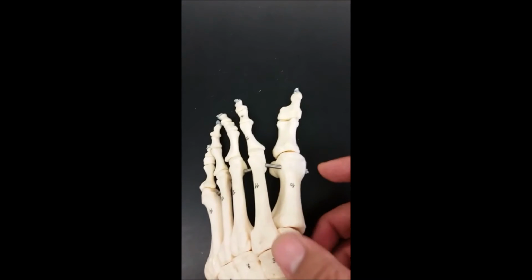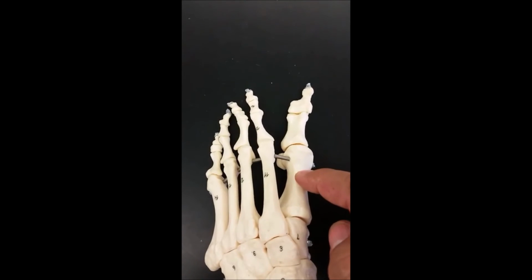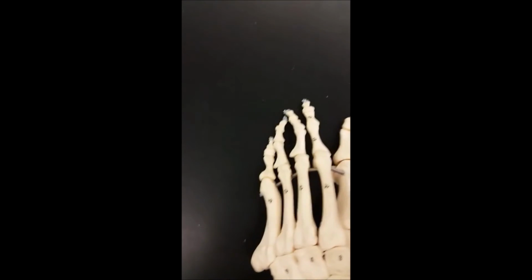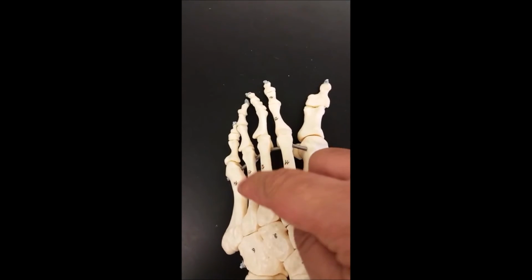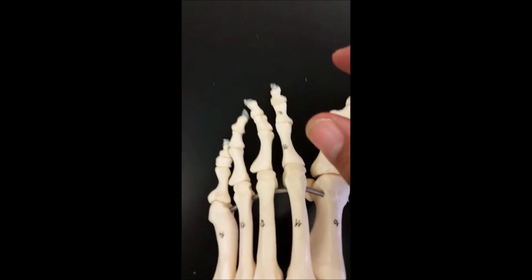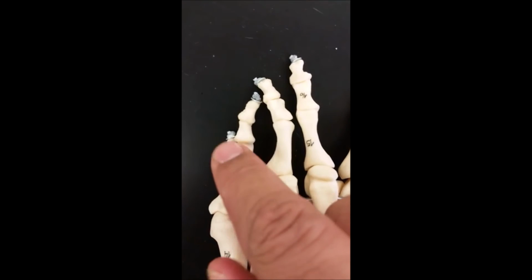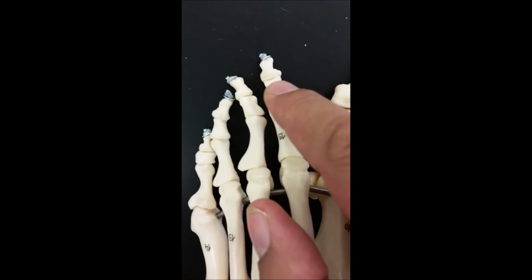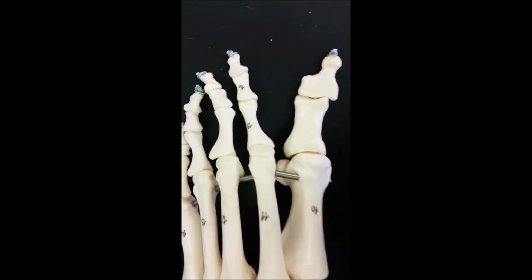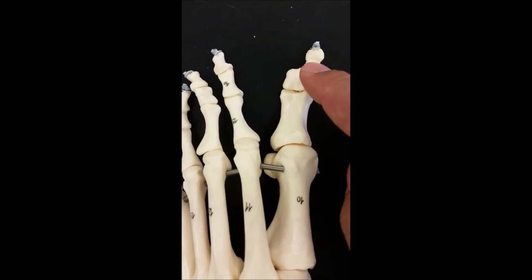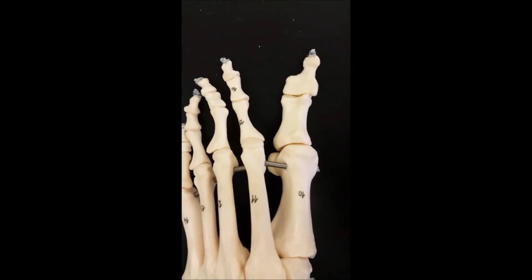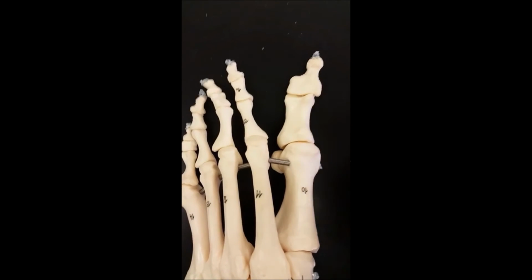The rest of the bones here will be the metatarsal bones, and always start from the big toe. So this is metatarsal 1, 2, 3, 4, 5, and same thing as we said in the upper limb. Here is 1, 2, 3, proximal, middle, and distal phalanges. And here you have only proximal and distal. You don't have the middle one or the intermediate one. So you have only 2 phalanges in your big toe.